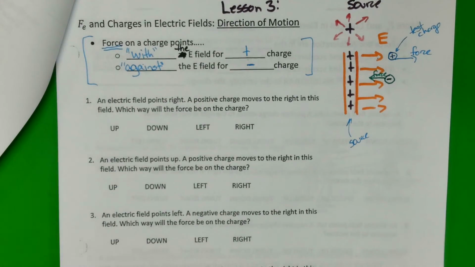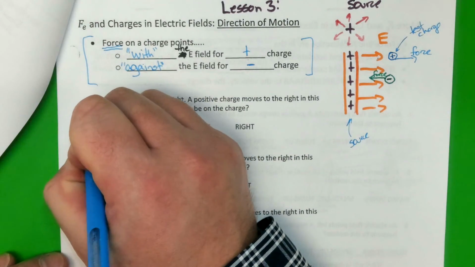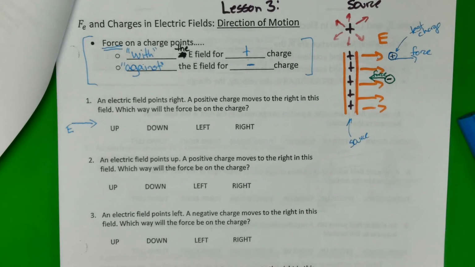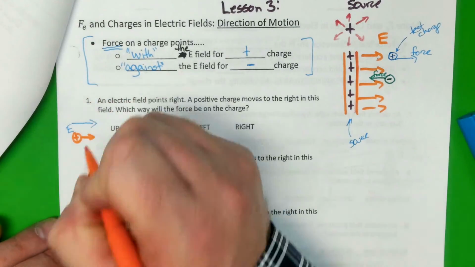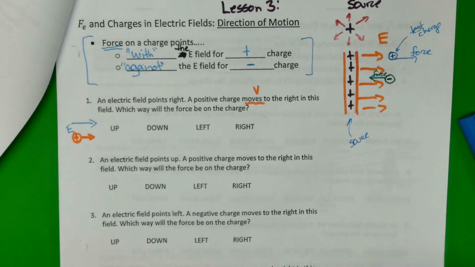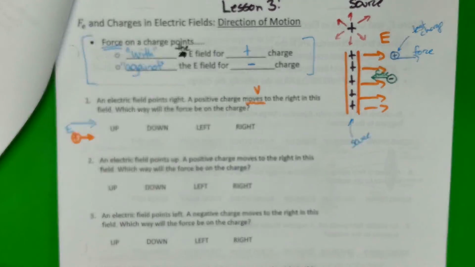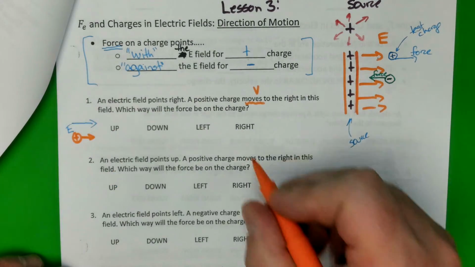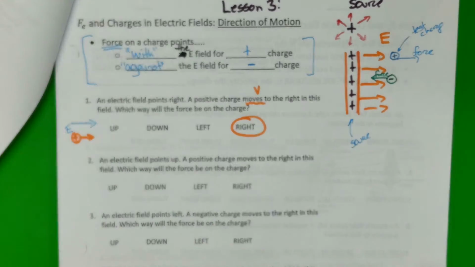So, for example, in number 1, although it is not visual, it's a verbal description, there's an electric field pointing to the right. So let's draw that. And it says, what would happen to a positive charge that is moving to the right in that field? Now, the fact that it has a velocity doesn't matter. If you drop a positive or move a positive in an E field, which way would it experience force? Well, we know that positives go in the same direction as the E field, so it would get pushed to the right. That's with the E field.